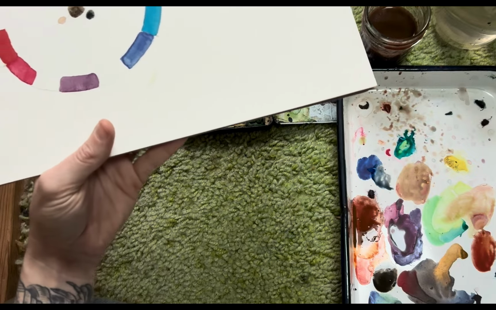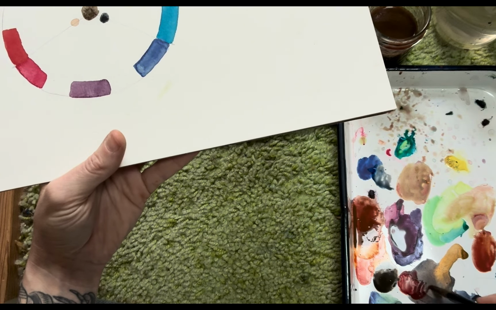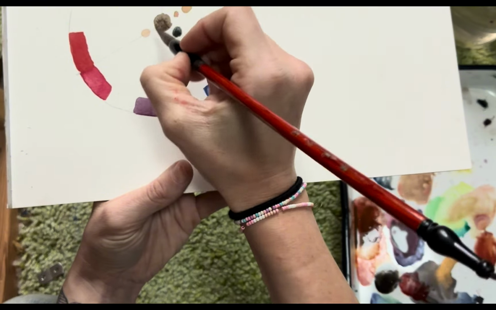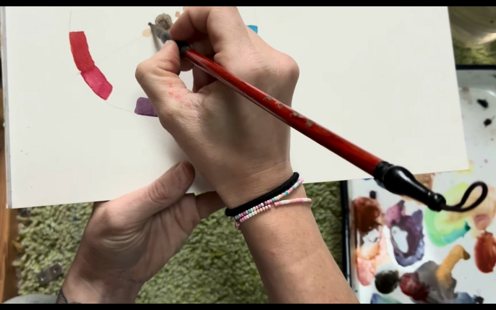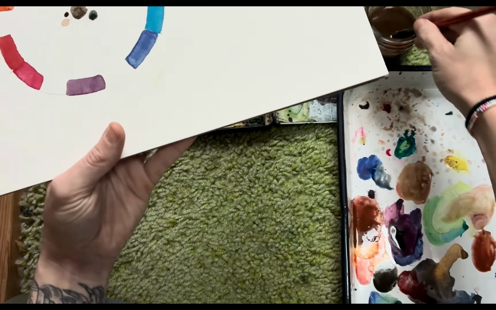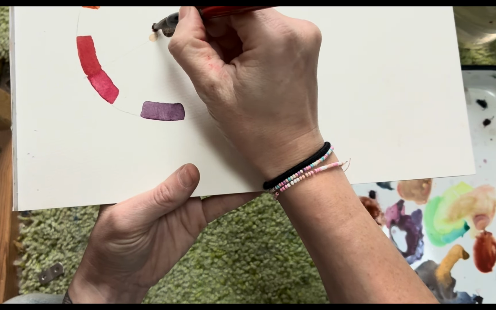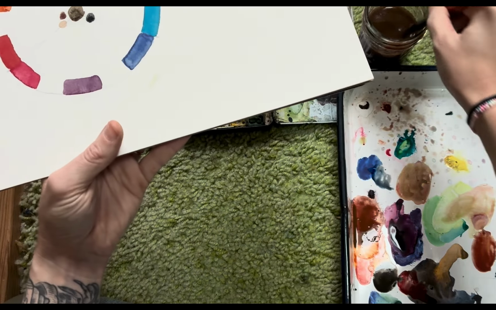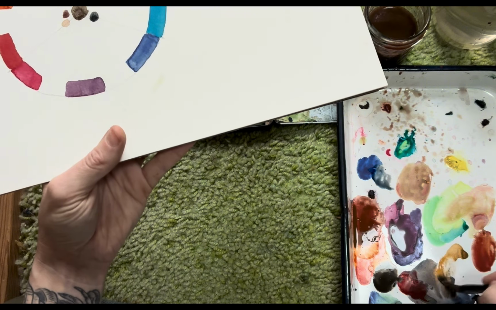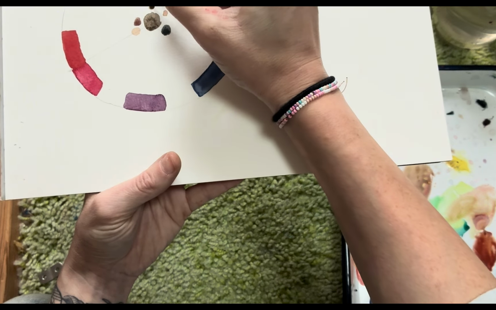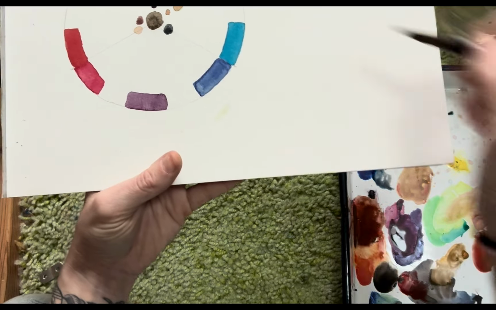If I go heavier with the red, it's going to give me, let's go here, more of like a brown. I'm going to thin that out a little bit so you can see the color. And if I go heavier on the yellow, it's going to give me a little bit of a different color.